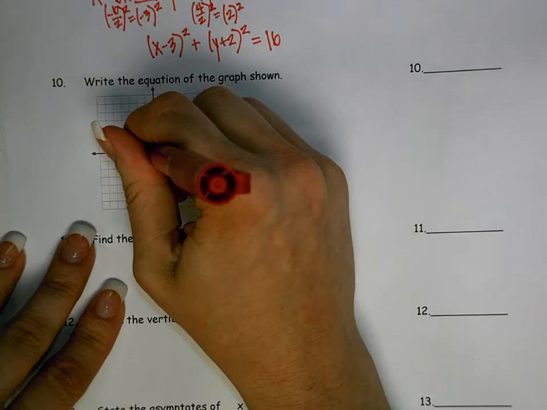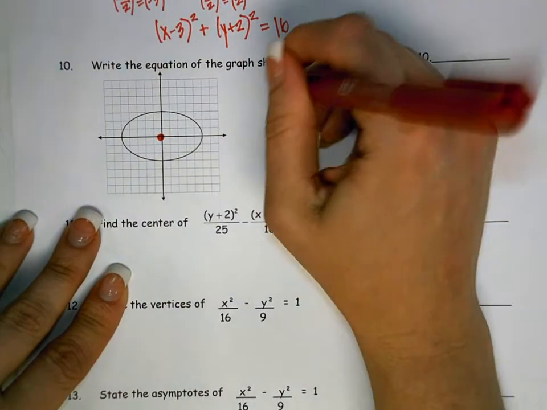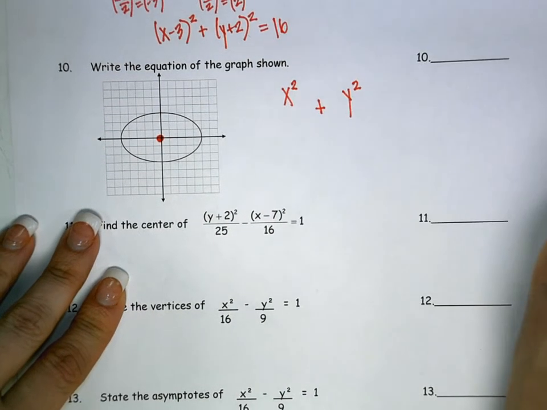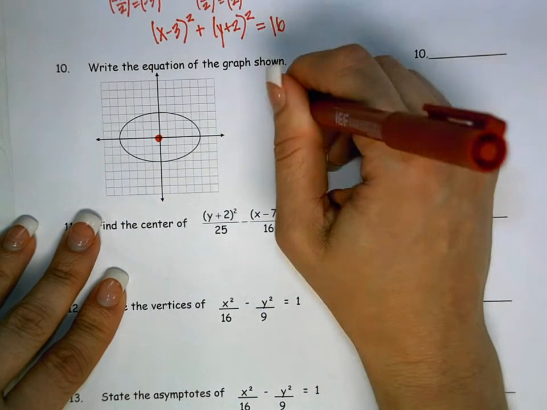Okay, this is an ellipse. Its center is at 0, 0. So that means automatically there's going to be nothing inside the parentheses. Okay, in case you forget, nothing inside the parentheses.